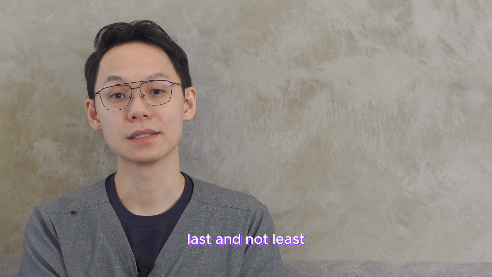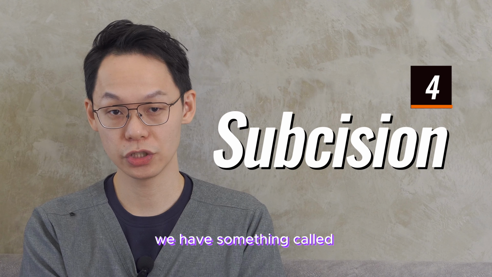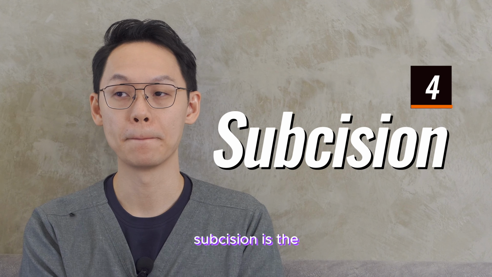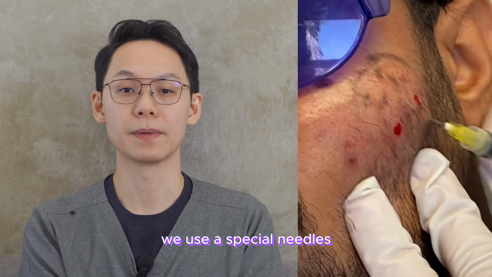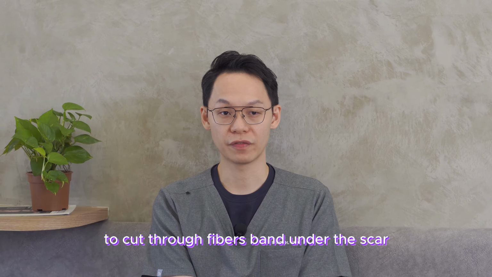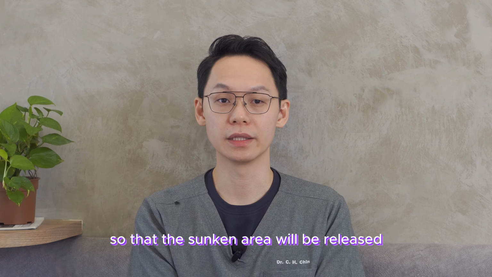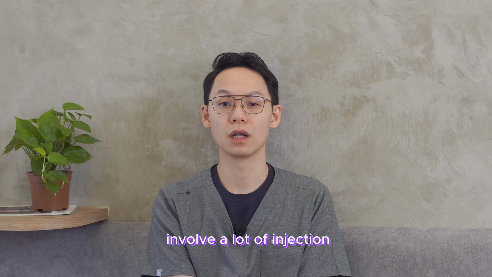Last but not least, we have something called subcision. Subcision is where we use a special needle to cut through the fibrous band under the scar so that the sunken area will be released. For the recovery part, it involves a lot of injection.